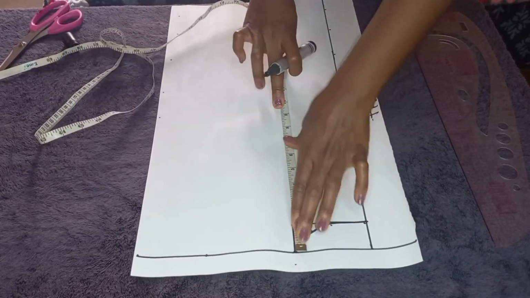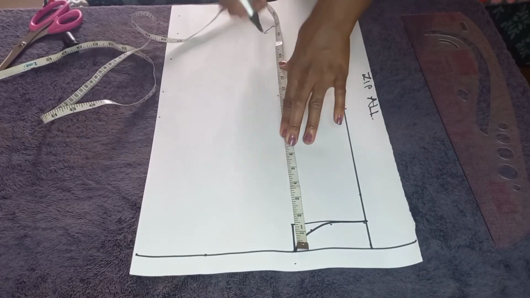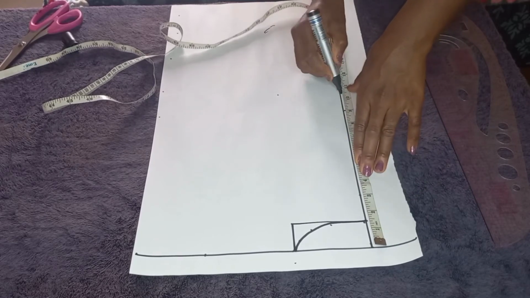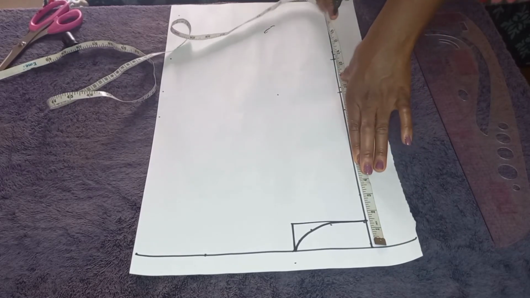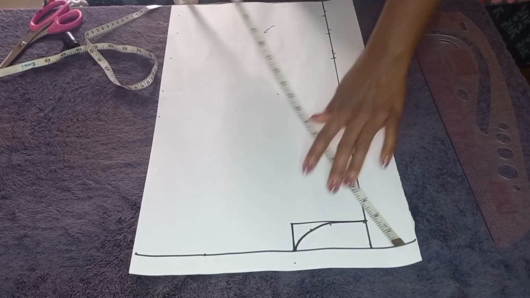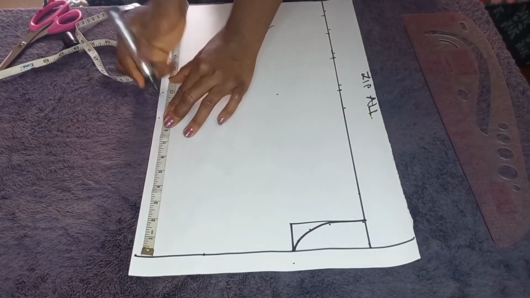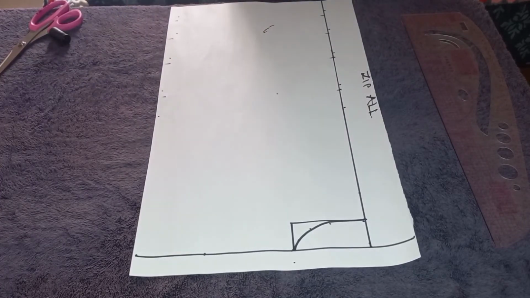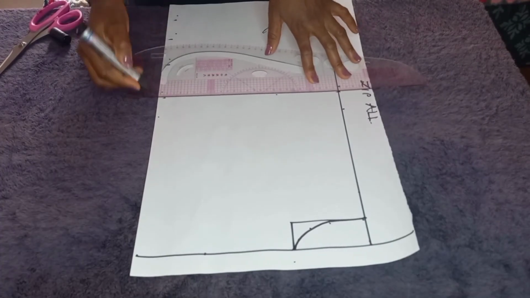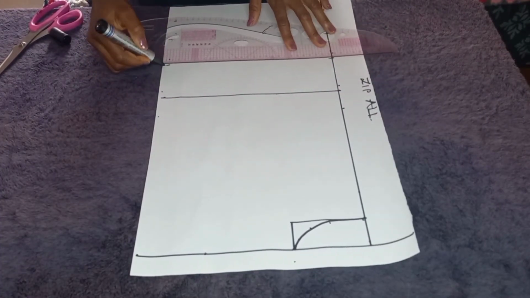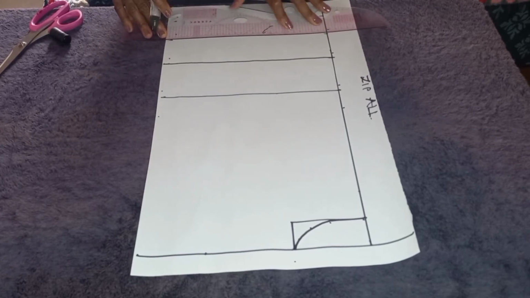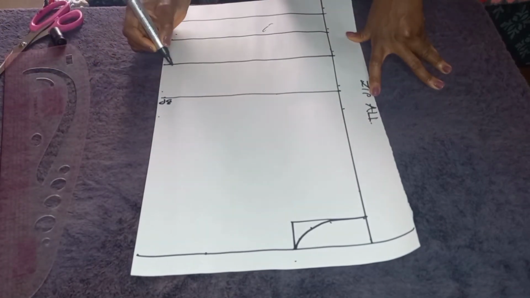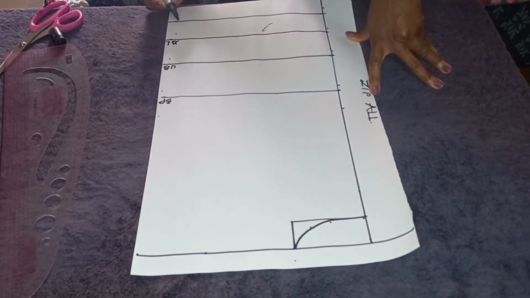Then here I'm also inputting my shoulder measurement divided by 2, just like how I did for my front. And I am inputting my bust point, my under bust, my half length, and my blouse length. Remember, you will be making use of your own measurements and not mine, because we all can't have the same measurement. So just make sure you're using your own measurements to input on your pattern paper. All right, and then you just draw those lines across like you see me doing.